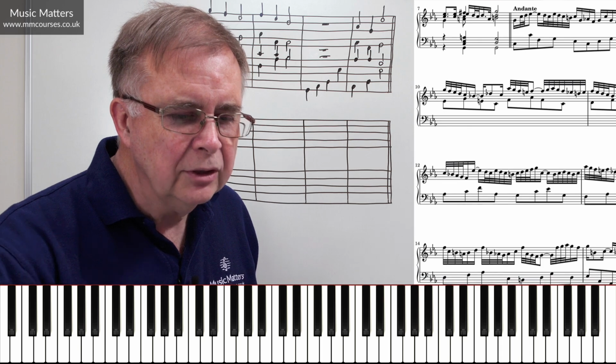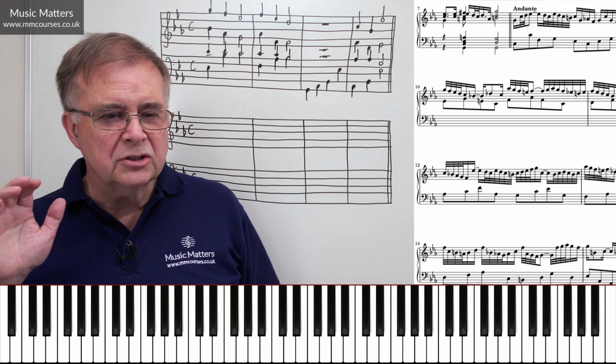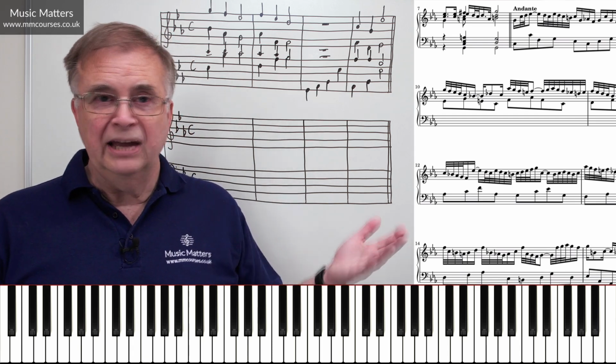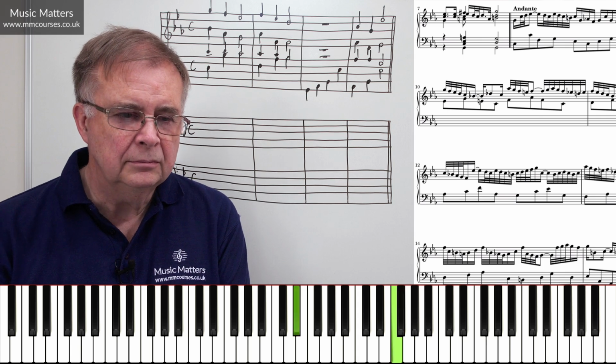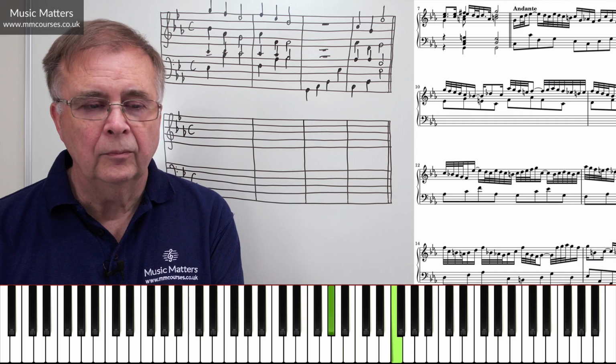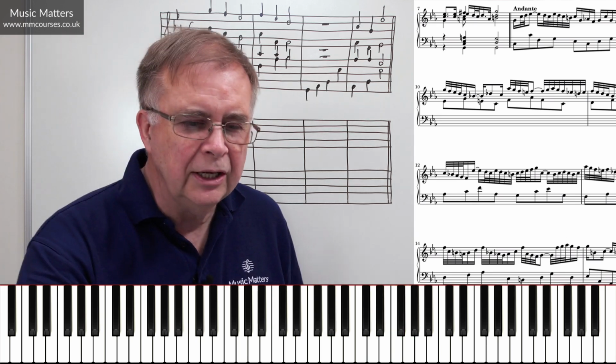If you have a look at bar 10, can you hear you've got this same sort of Scott Joplin thing going on with the syncopation in the right hand, but now we're talking about Bach. So you see lots of syncopation going on there.